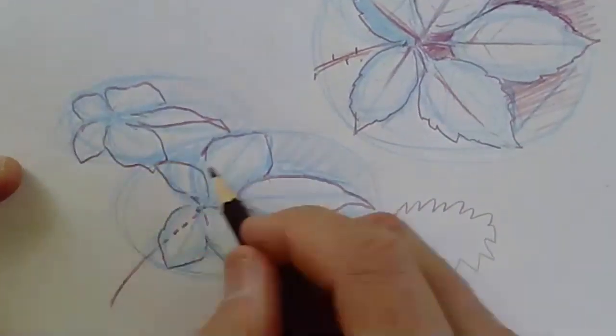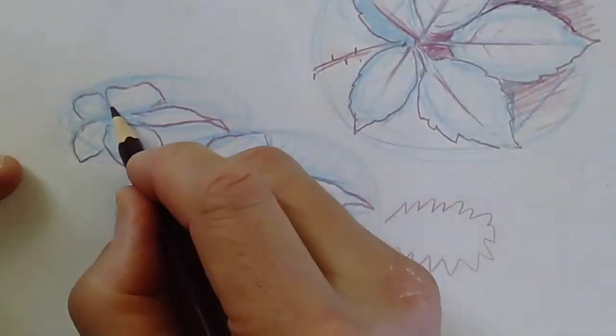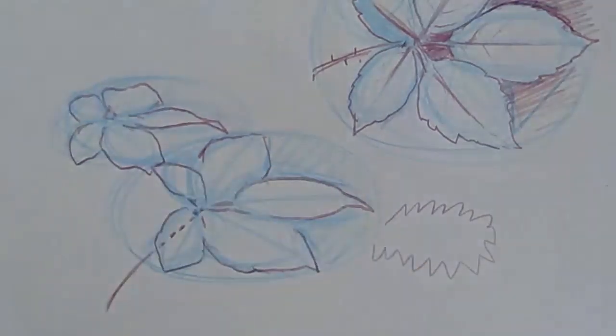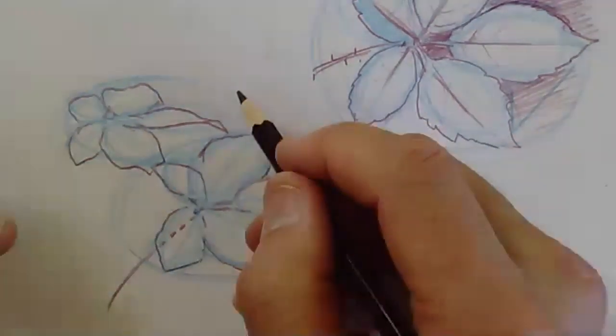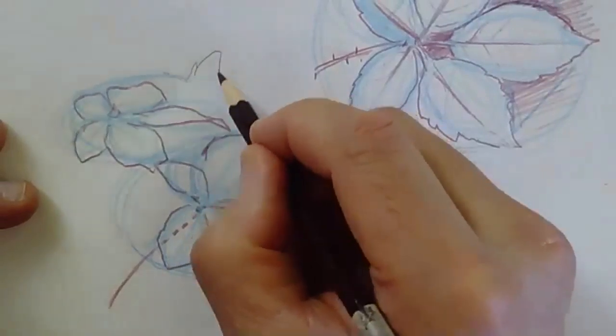All right, so there's a couple that we've blocked in. And then here's the edge of the tree.